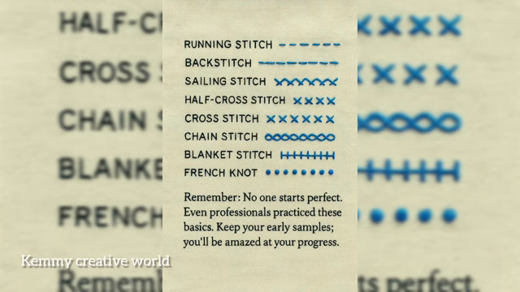Make a stitch sampler. Take one piece of fabric and sew all the stitches with labels. It becomes your reference. Remember that no one starts perfect. Even professionals practice these basics. Keep your early samples. You'll be amazed at your progress.